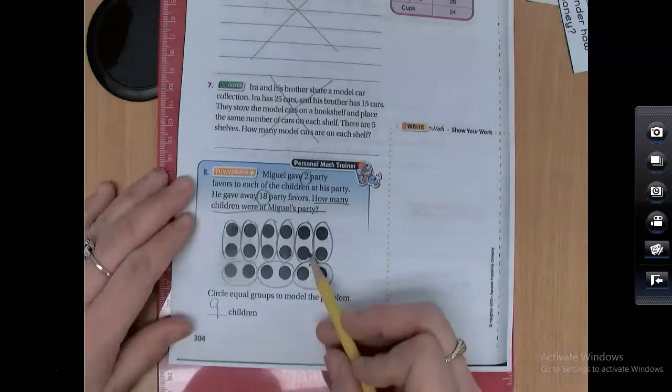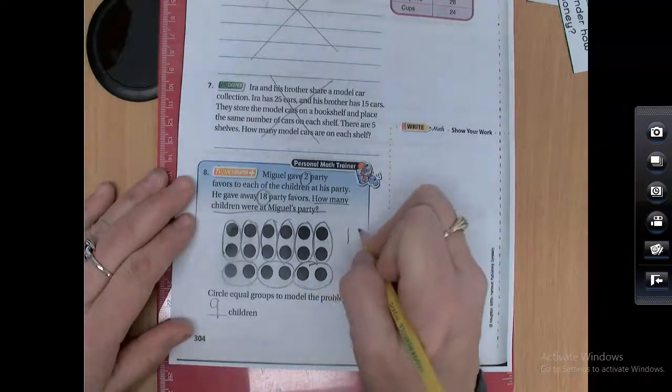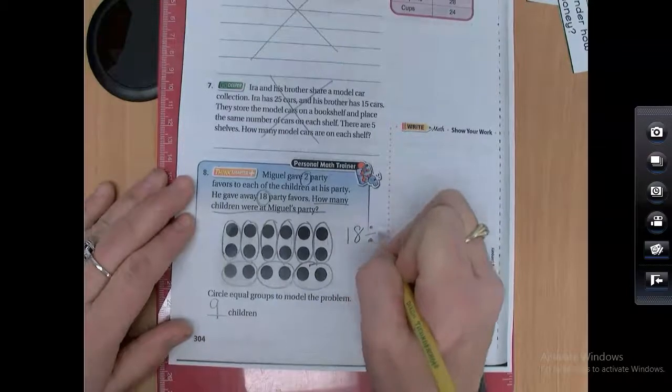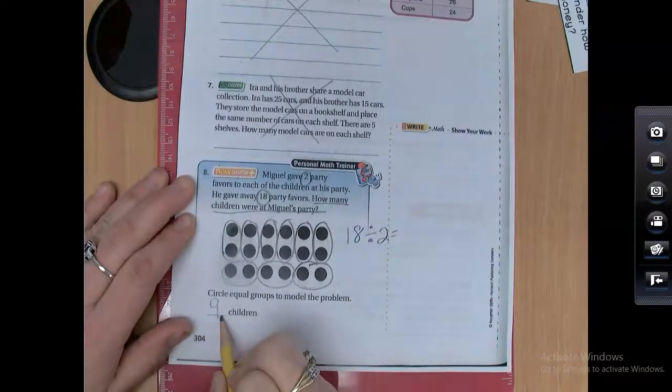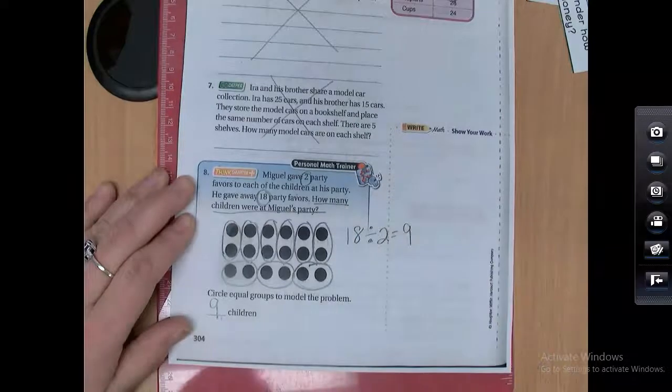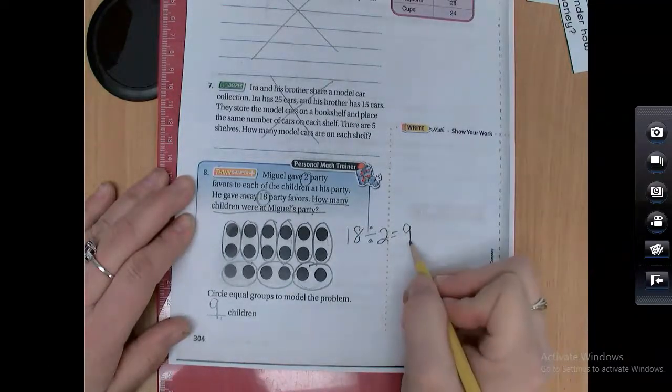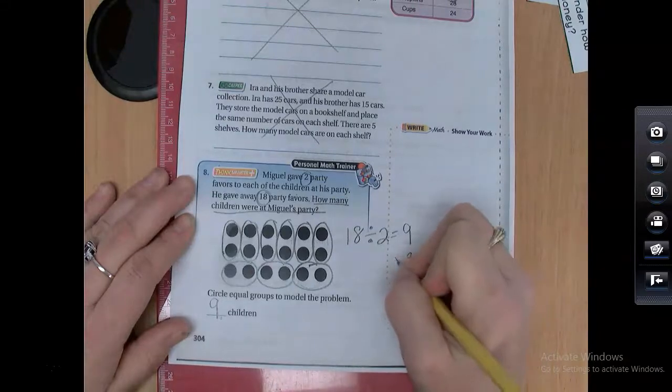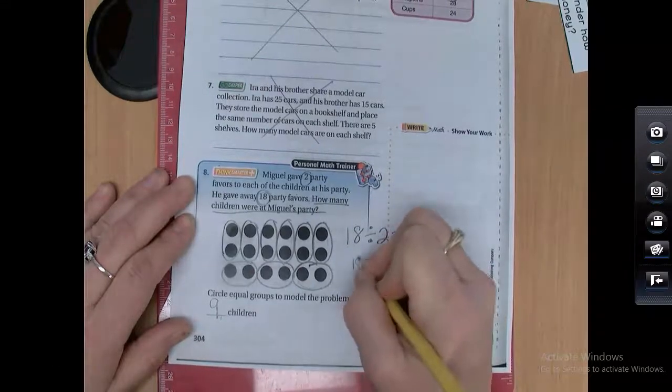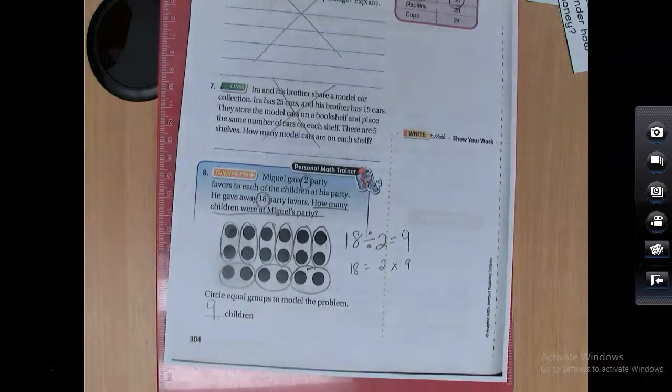So my biggest number is 18, 18 divided by 2 equals 9. And because division and multiplication are related, I can check that answer. 9 times 2 equals 18. And that is correct. So I have the right answer.